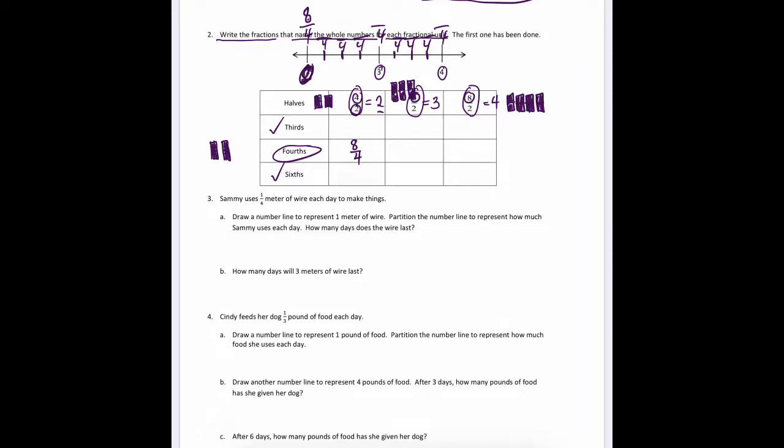Now, let's keep count. 8 fourths plus 1 fourth is 9 fourths. That's what I meant. And then this will be 10, 11, 12. Box that. 13, 14, 15, 16. Box that. So now I know that 3 is 12 fourths. And of course 4 is 16 fourths.